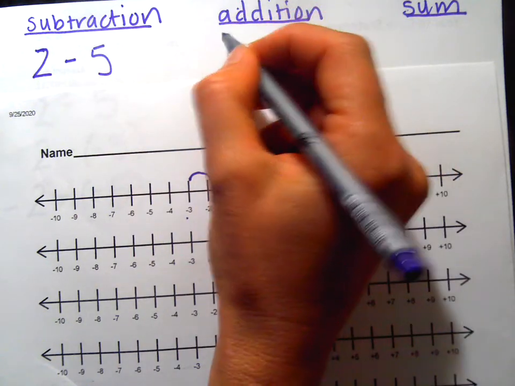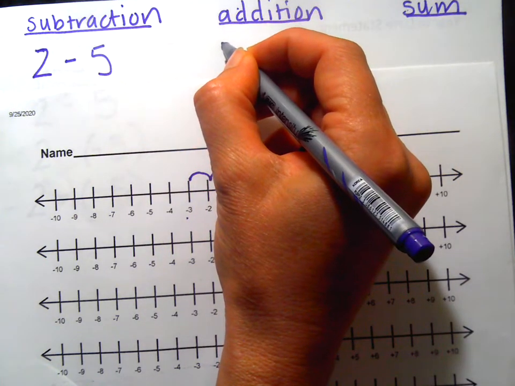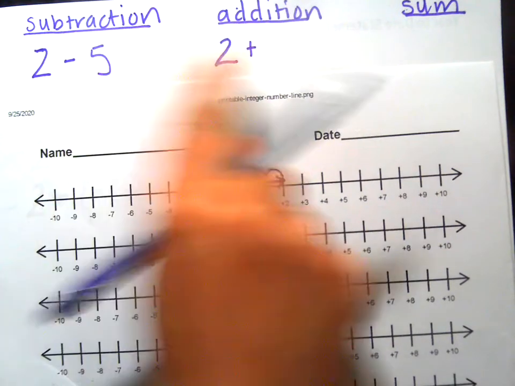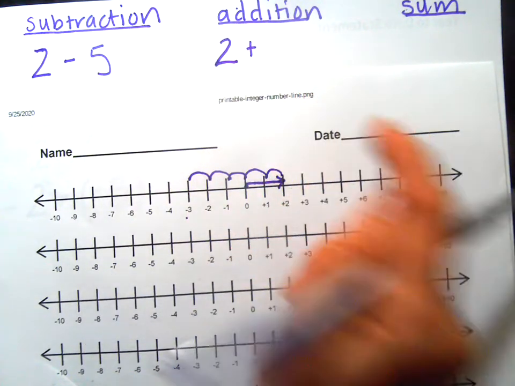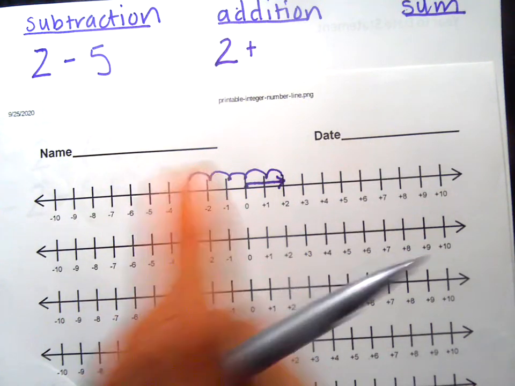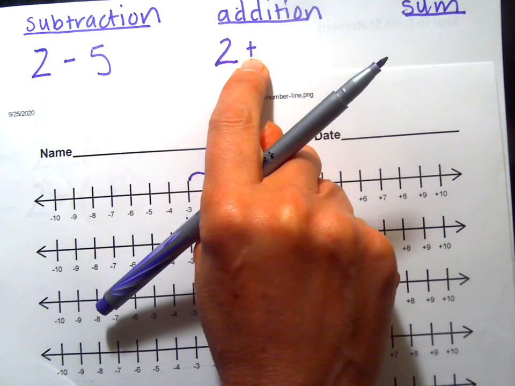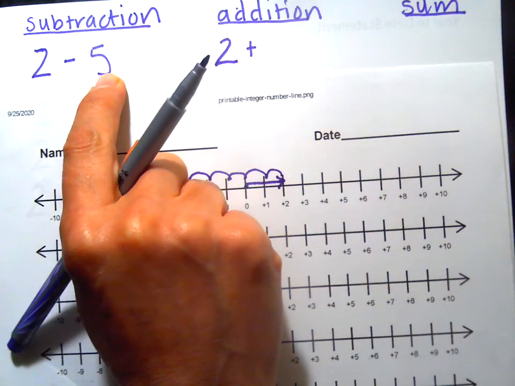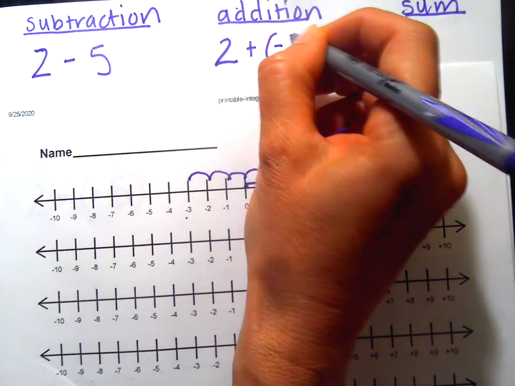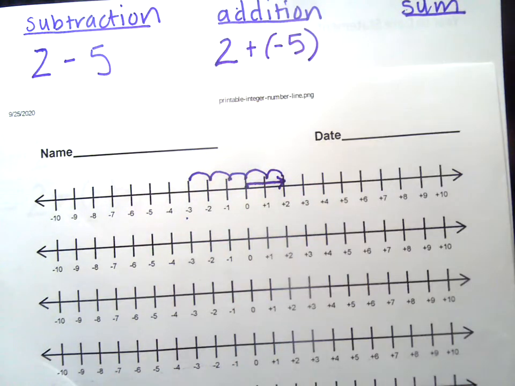So looking at that as an addition problem, change my subtraction to addition. I changed the symbol, but I can't just change it to 2 plus 5. That's a completely different problem. It stays balanced. It stays the same if you change the operation and then you change the sign of this number. So instead of a positive 5, the opposite would be negative 5. 2 plus negative 5.